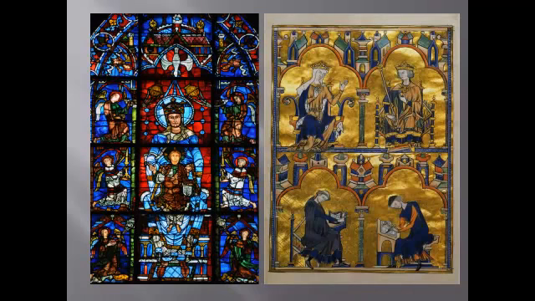What is the relationship between these two works? Who is the patron of the work on the left? Who donated it to the church? What political development does this portrayal of Mary signify? And how is it reflected in the work on the right?